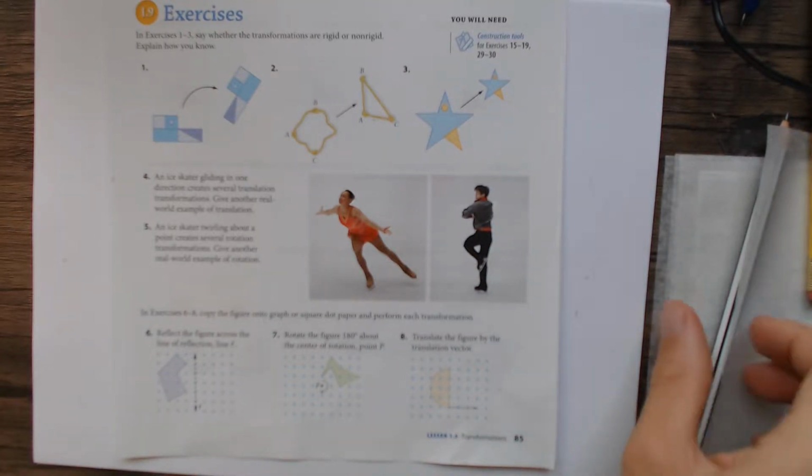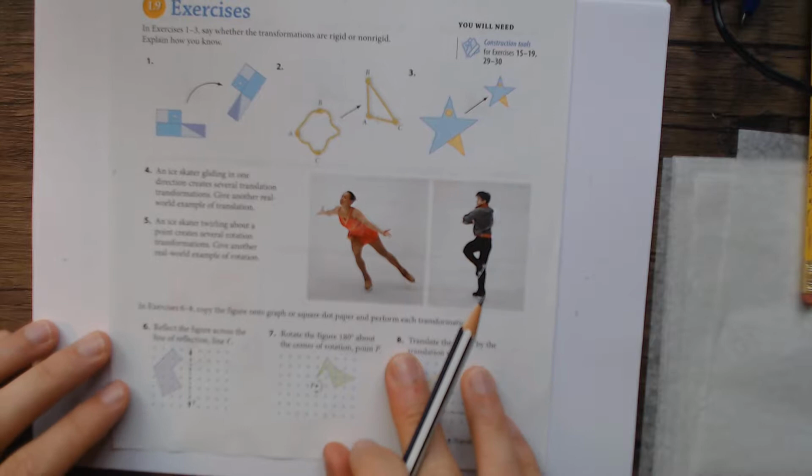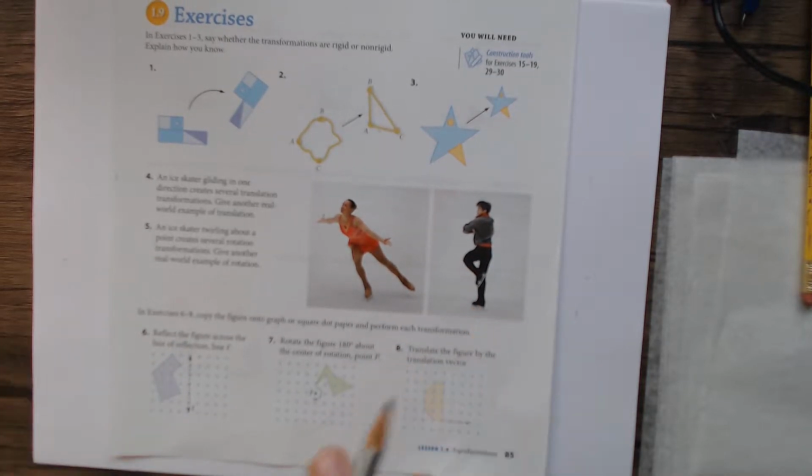Alright, welcome to the 1.9 homework video, and in this we're going to go ahead and again do the different format here where I'll do it by hand so I can show you all of the patty paper that I'm going to be using to do these problems.